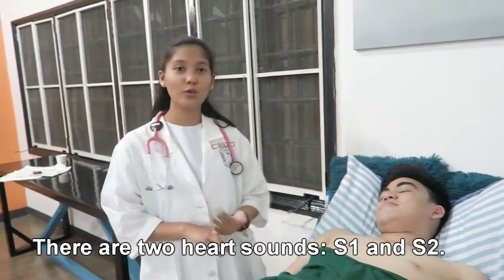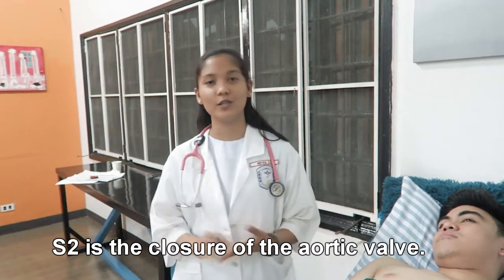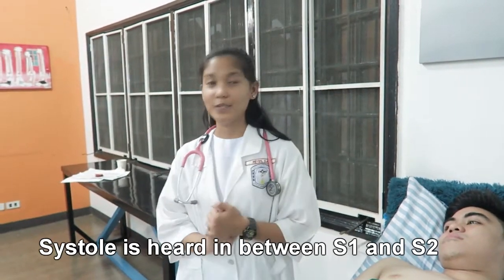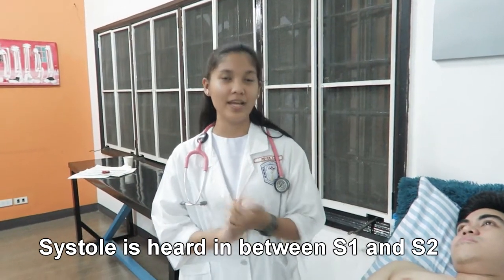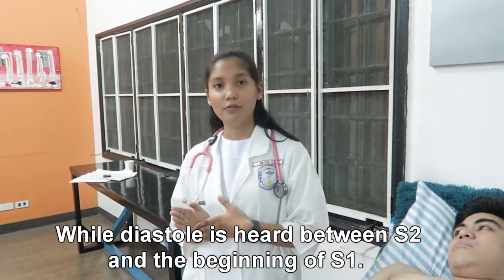So there are two heart sounds, S1 and S2. S1 is the closure of the mitral valve, S2 is the closure of the aortic valve. Systole is heard in between S1 and S2, while diastole is heard in between S2 and the beginning of S1.